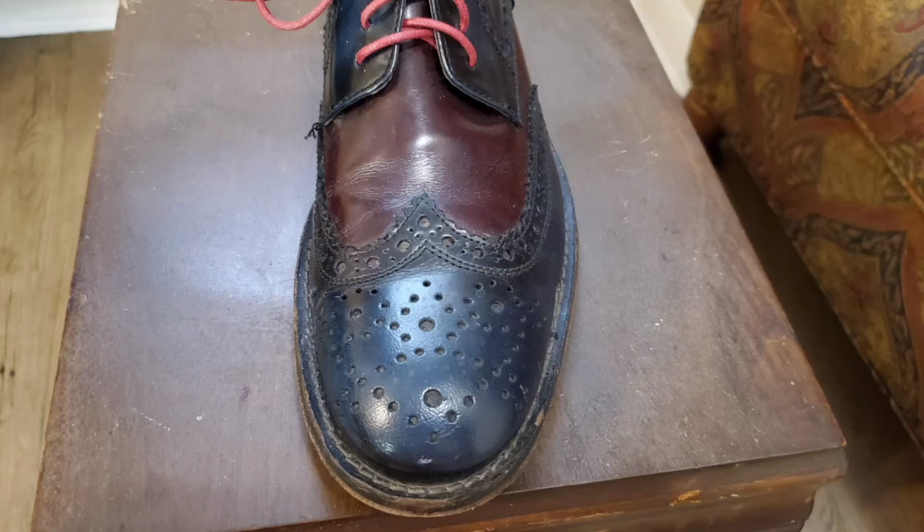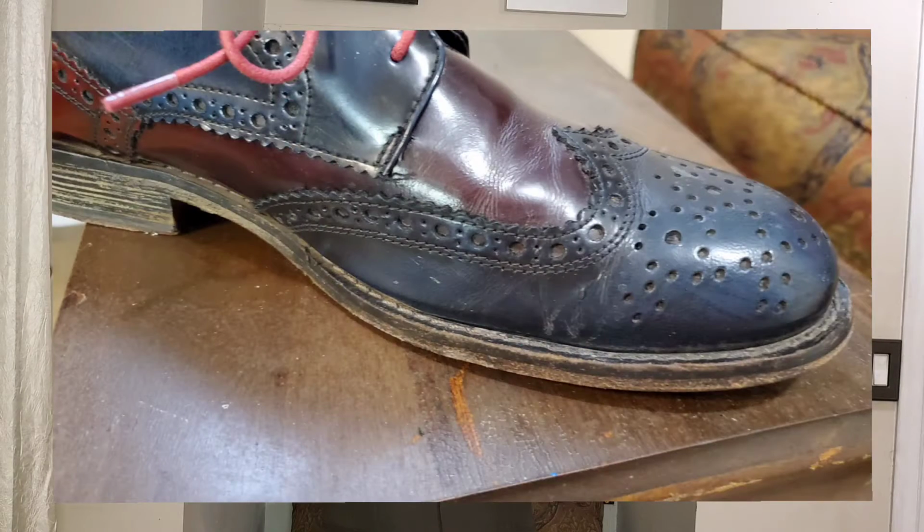So this is a wingtip because it has broguing, and if you look at where the blue is, and this is why I've chosen a two-tone shoe, you can see where the blue is, and at the top where that broguing is, how it expands down the length of the shoe, about halfway down the length of the shoe. And those are the wings of the wingtip. So within those wings, you've got the toe box.